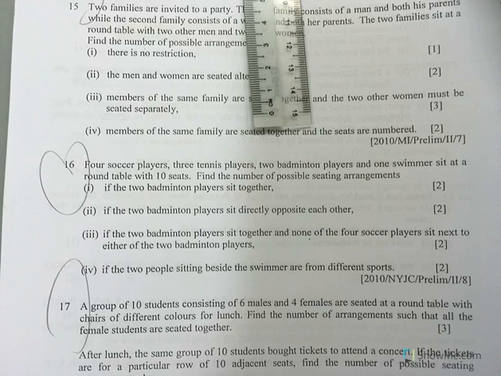4 soccer players, 3 tennis players, 2 badminton players, and 1 swimmer sit on a round table with 10 seats. Find the number of possible sitting arrangements if the 2 badminton players sit together. So there are a total of 10, 4 plus 3 plus 2 plus 1. Okay, so what we do is, the 2 badminton players are to sit together.